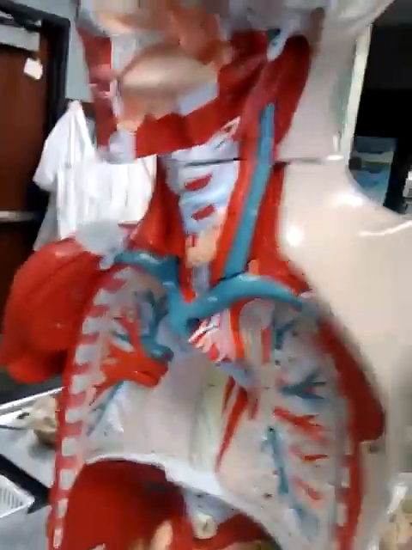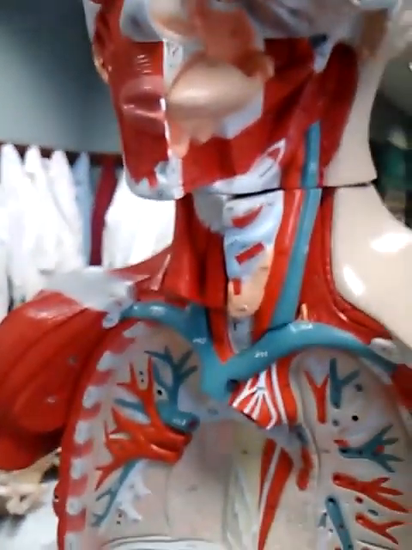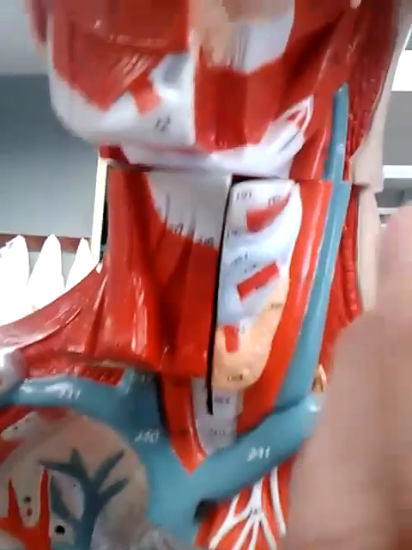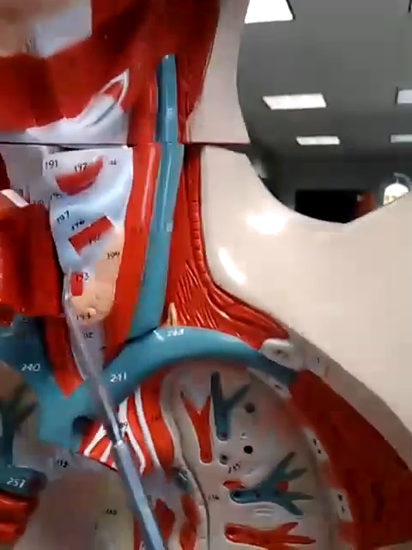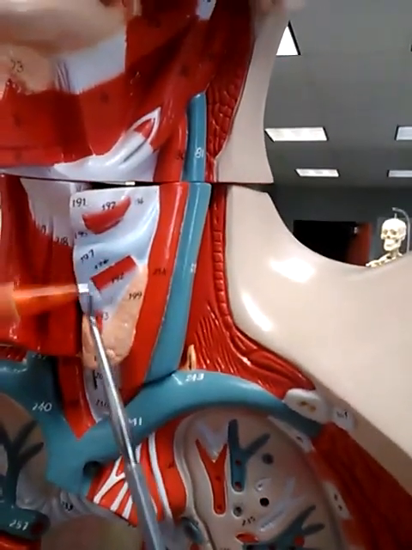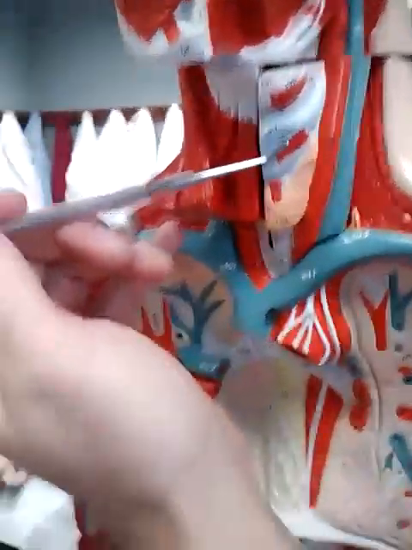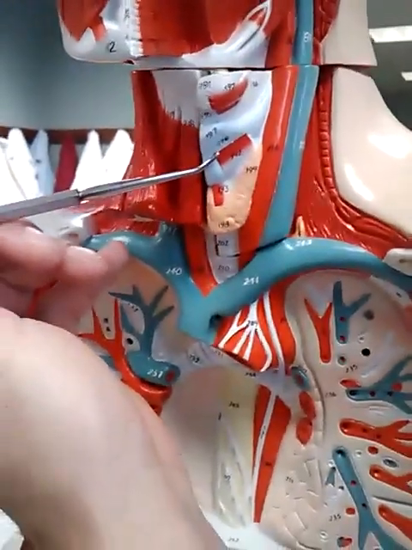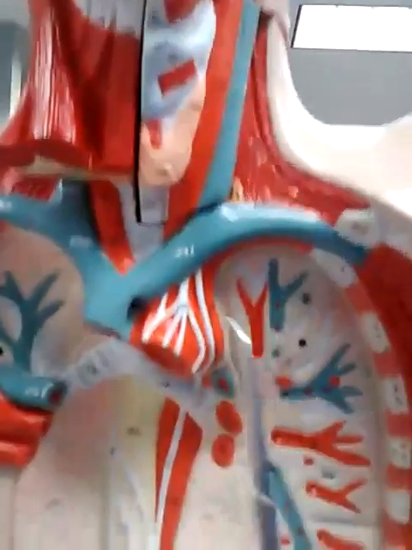And then we have the cartilage up here called the thyroid cartilage, and that's right here where your Adam's apple is going to be, and then below that we have the cricoid cartilage, and then we have the esophagus, which I think is not pictured on this model except for right here.